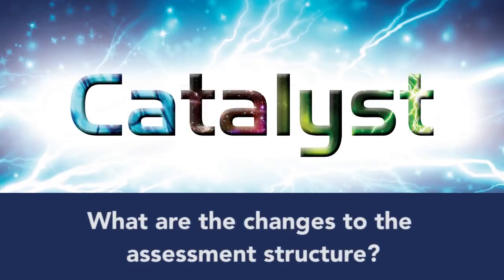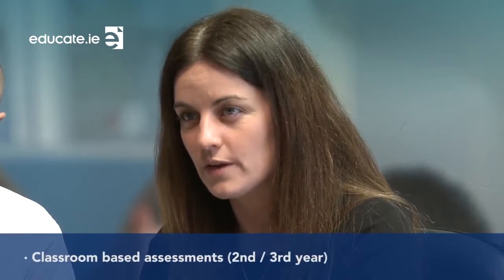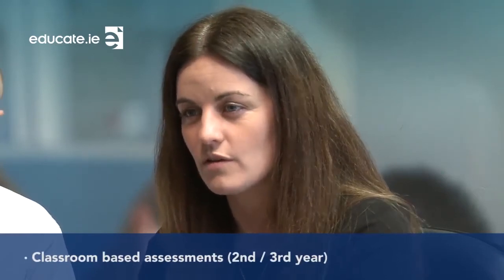What are the changes to the assessment structure? Well, there are changes to the assessment structure. There is now going to be more of a balance between the formative and summative assessment techniques. Students will complete classroom-based assessments in second and third year.